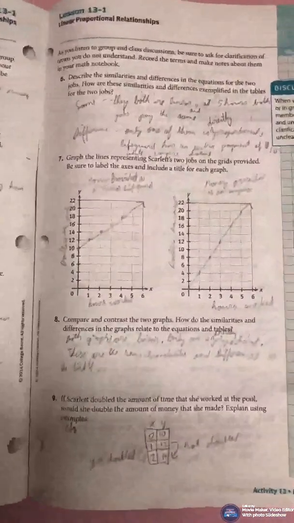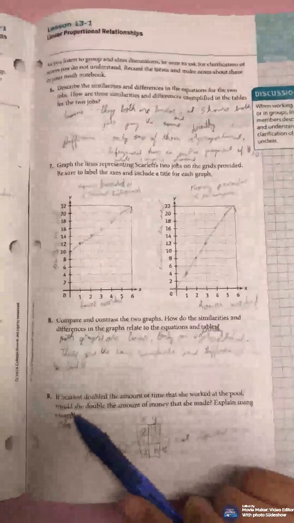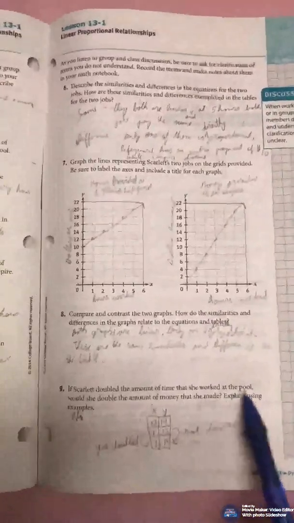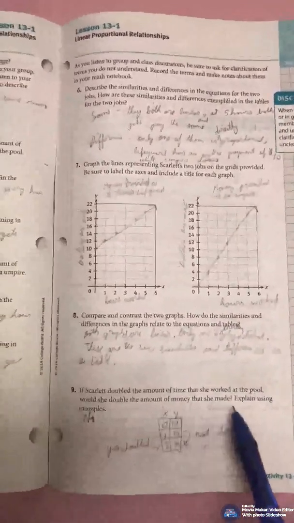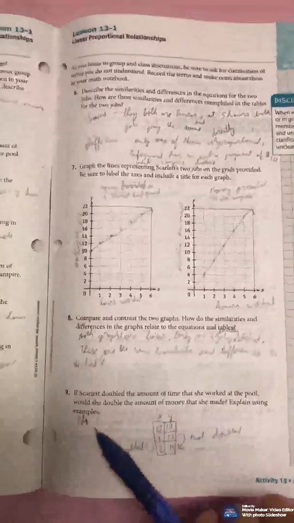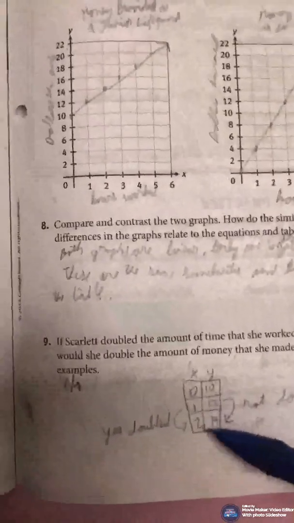So let's move on to number 9. Number 9 says, if Scarlett doubled the amount of time she worked at the pool, would she double the amount of money she made? Explain using examples. No, and that would be because over here in the table that I drew, I just picked 3 values, which is 0, 1, and 2.